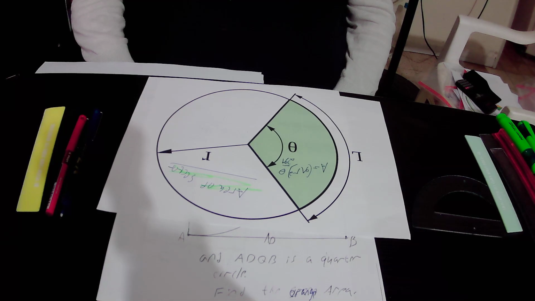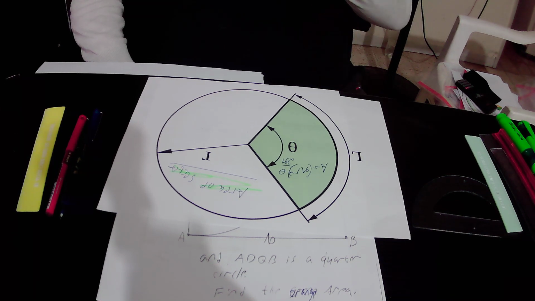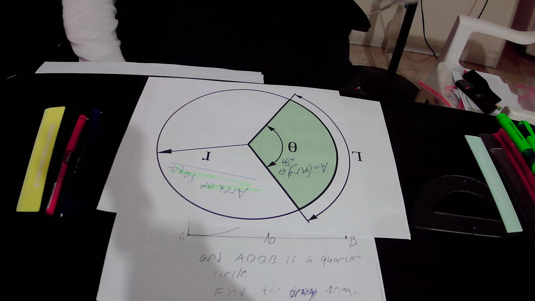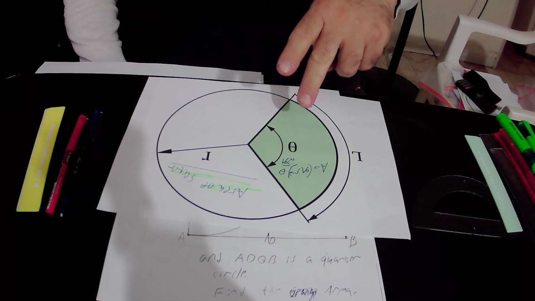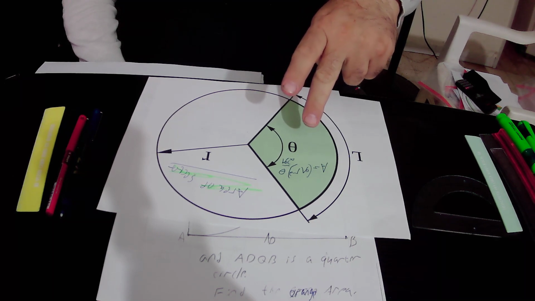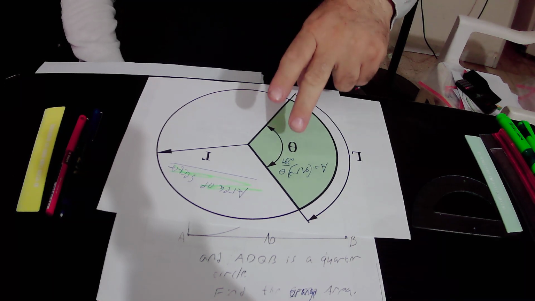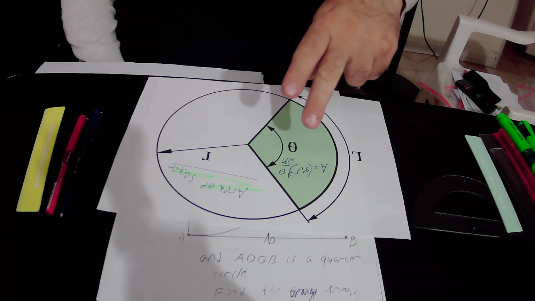So when we divide the angle theta by 2 pi, we get the ratio of the area of the sector, and if we multiply that ratio by pi r squared, we get the area of this sector.